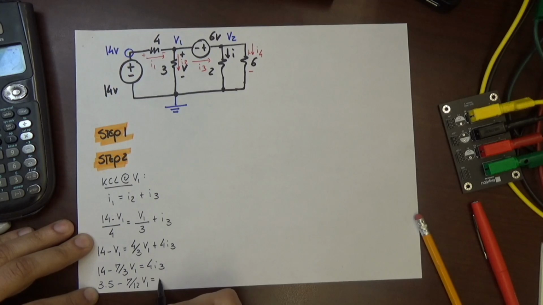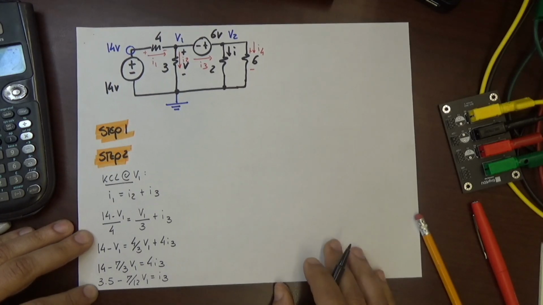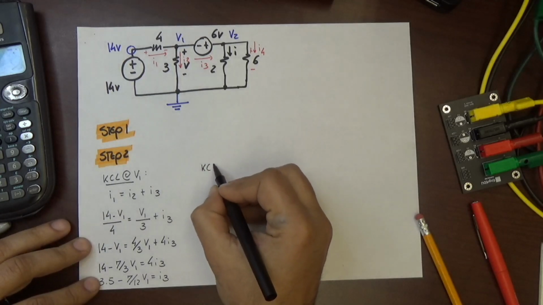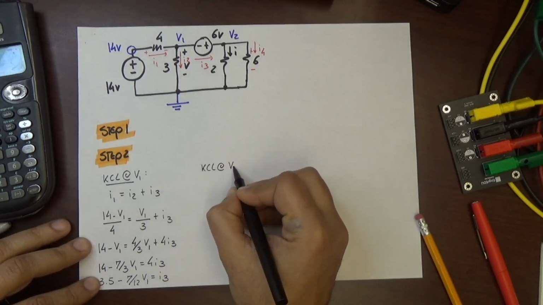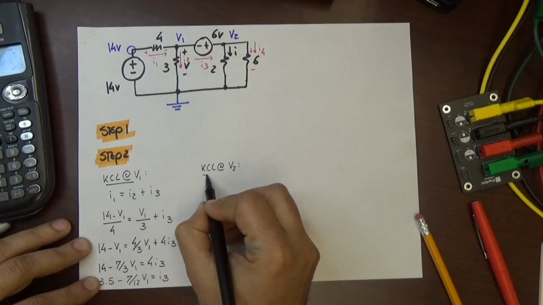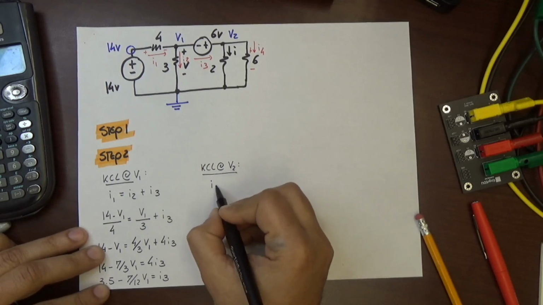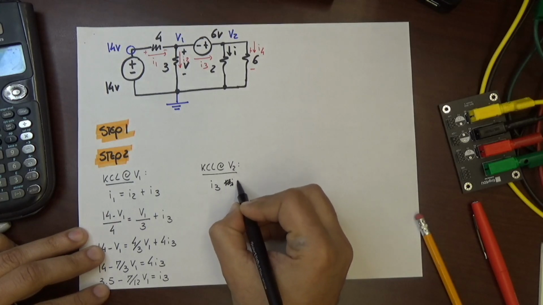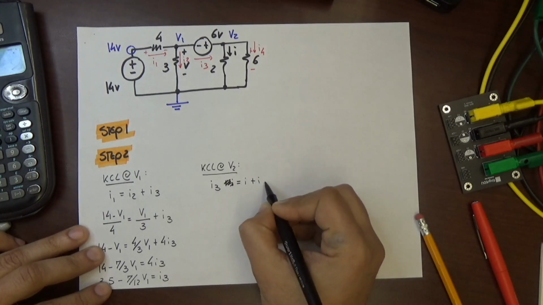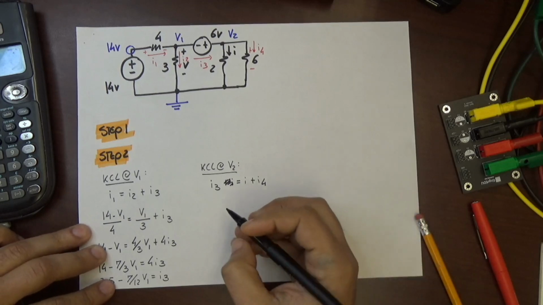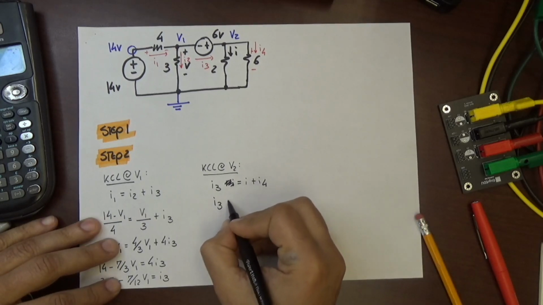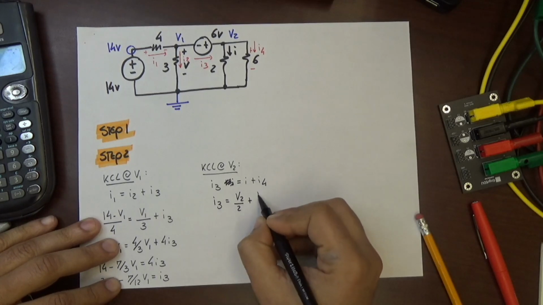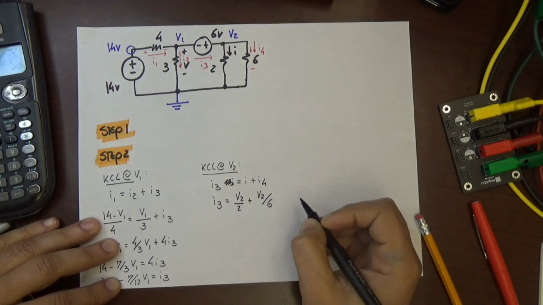just to make it easier here in terms of I3, I'm stuck. I'm going now to my KCL at V2. That might help me keep going. All right, so here we have I3 is equal to I plus I4. All right, let's keep I3 there, and I is going to be V2 over 2. And you can kind of see where this is going now, because I can now substitute these on the other equation.